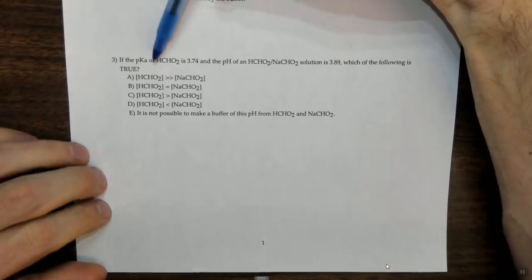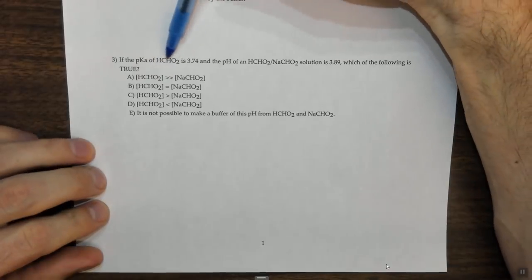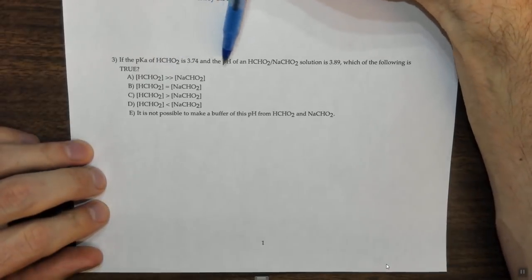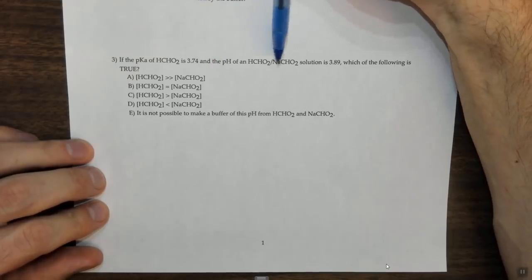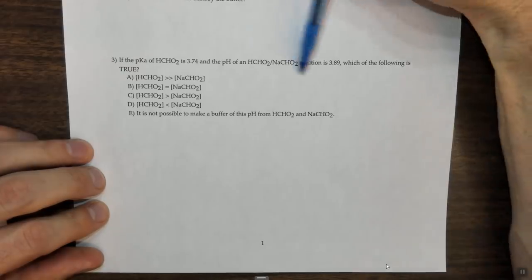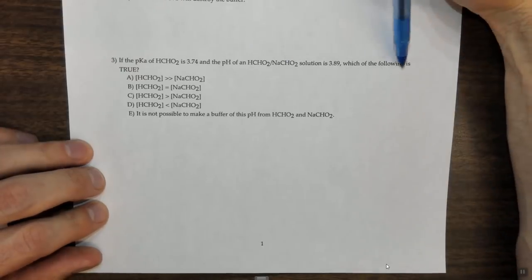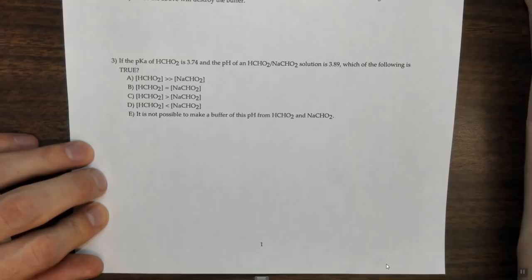Number 3 says, if the pKa of formic acid is 3.74 and the pH of a formic acid sodium formate, or weak acid, conjugate base, solution is 3.89, which of the following is true?